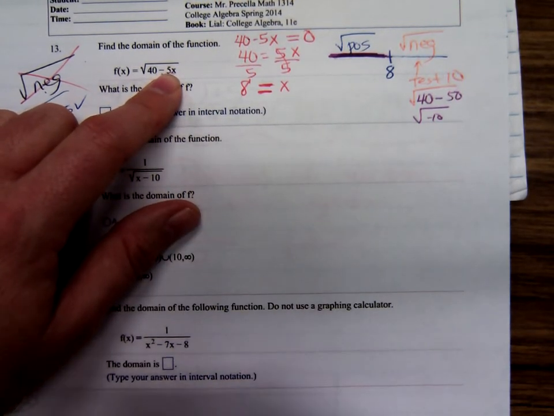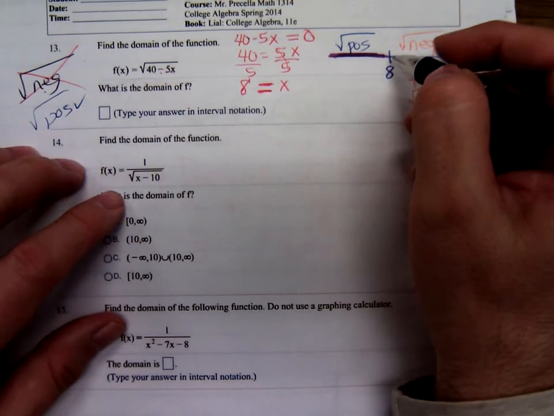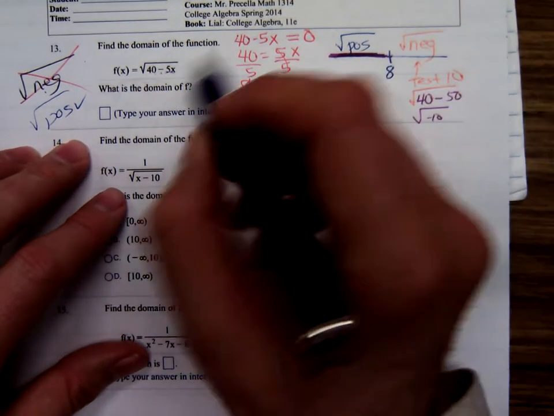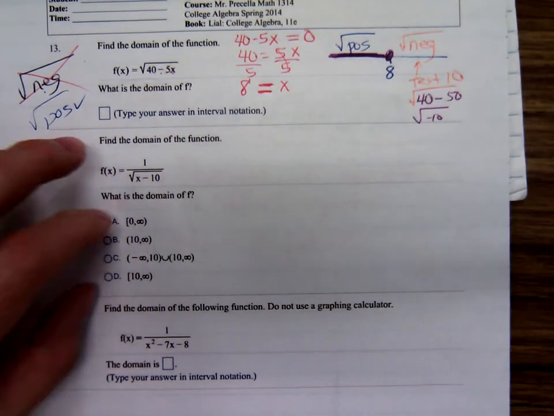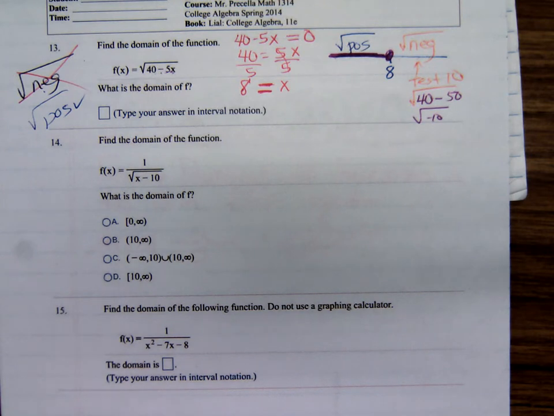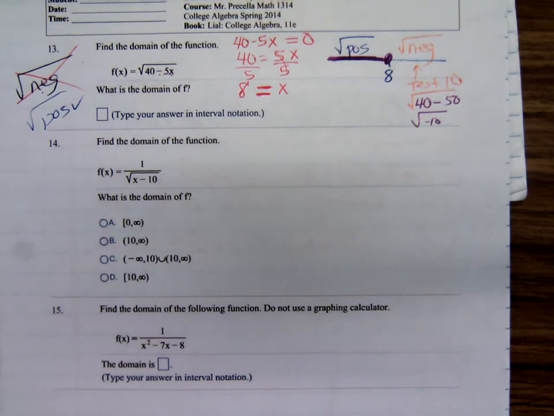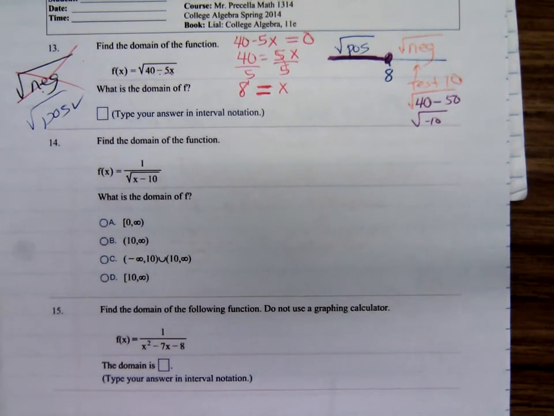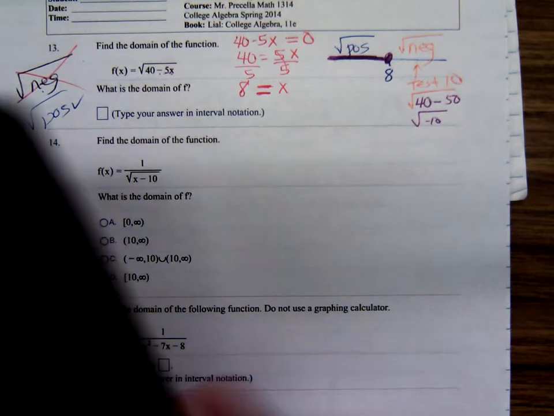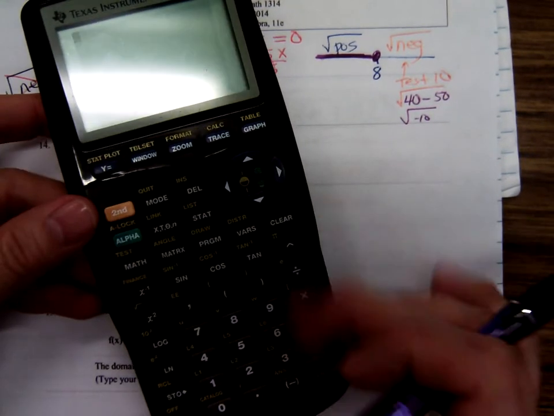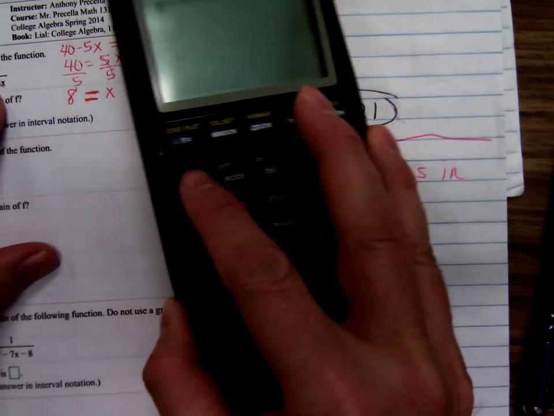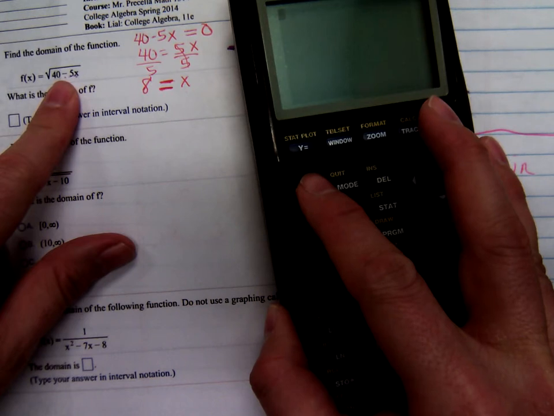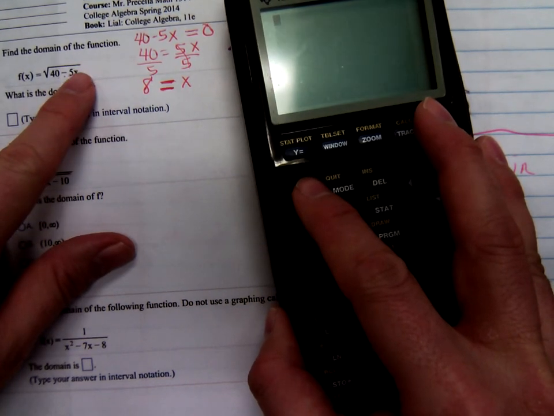If I actually plug an 8 in for x, what's that going to give me? 0. And if I were doing it on the board, I'd pull up my calculator. This is going to be hard to see, it's going to be a glare, but it records nicely. Let's plug an 8 in, and let's see, is it going to give me an answer or is it going to give me an error warning?